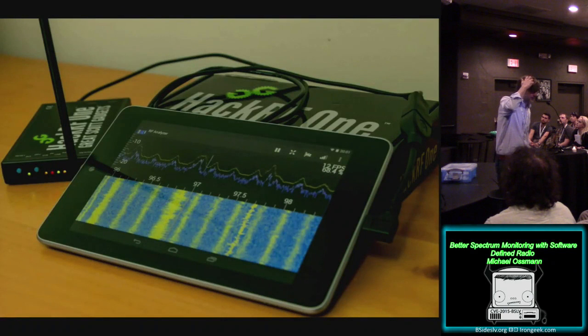This is another example of a similar sort of display. The SDR world is full of different software implementations that all use this popular kind of waterfall display. So here's one called RF Analyzer for Android. You can just plug your tablet or your phone right into a HackRF or a Realtek dongle and get a waterfall display right there.